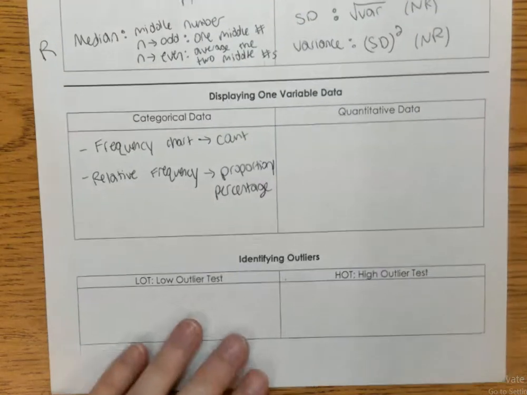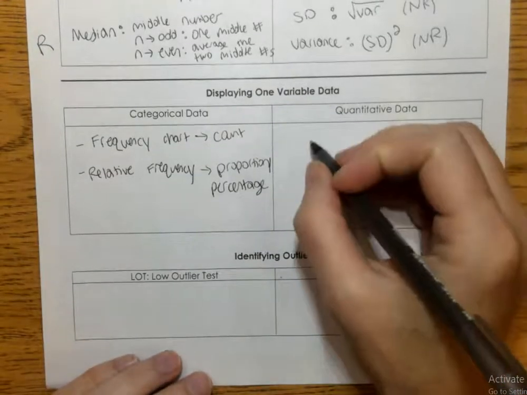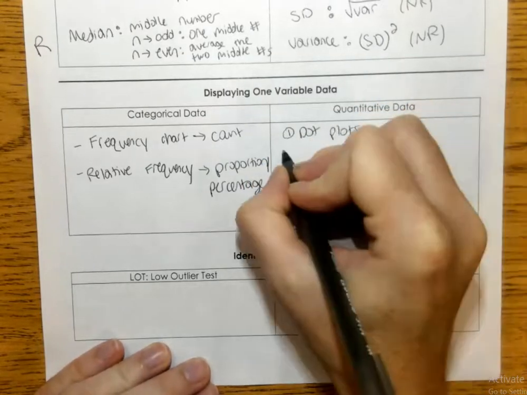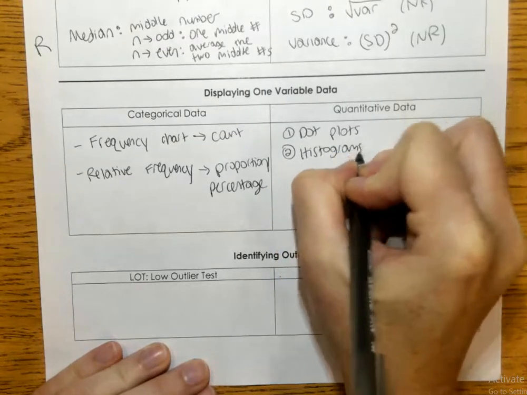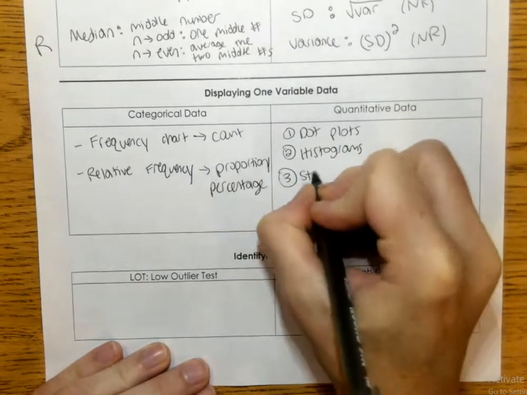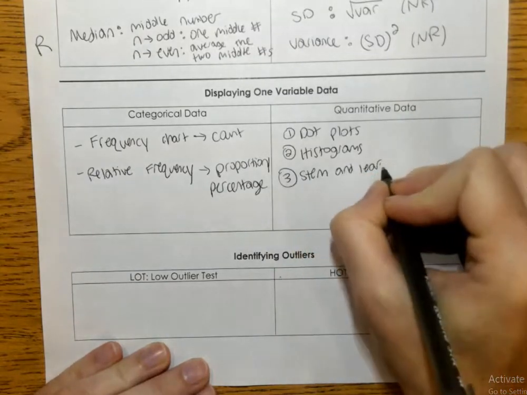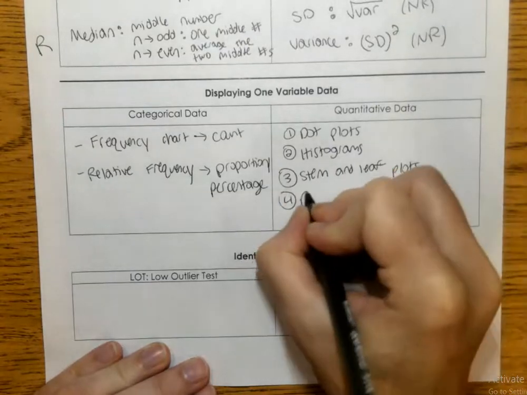All right, now quantitative data. What were the different ways we could display quantitative data? We had at least 4 different ways, right? We had number 1, dot plots. Number 2, histograms. Number 3, stem plots or stem and leaf plots. And number 4, box plots.